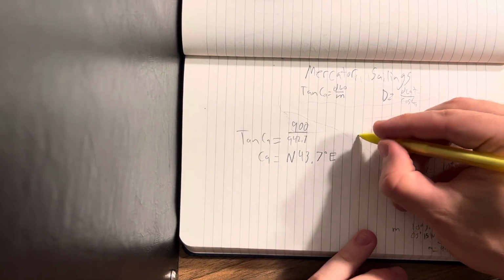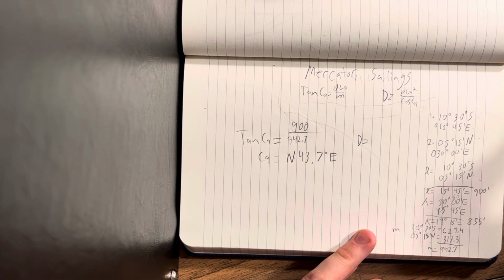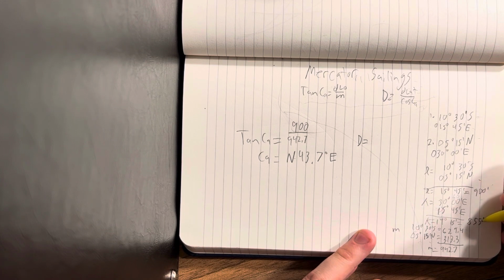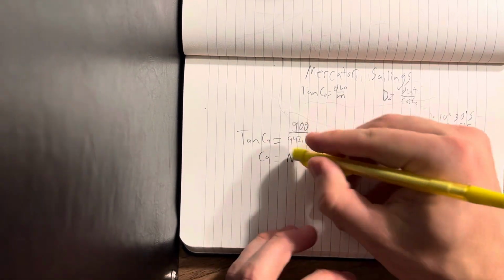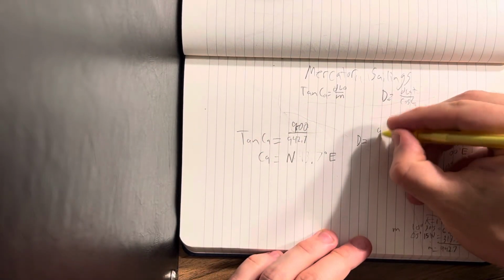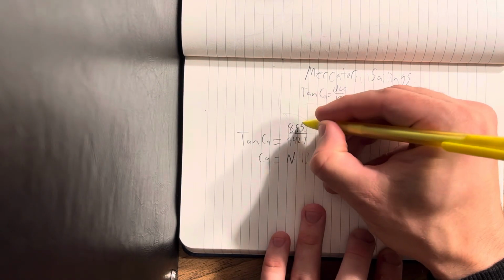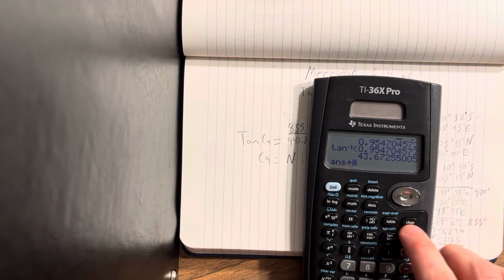Next equation, distance is equal to difference of latitude, which is, I read the difference of latitude instead of the difference of longitude for this part, so this is wrong. 900 is the difference of latitude. So we're going to change this. That's what you get for having such a cluttered mess over here. You want to space things out so you can read more effectively. Don't make stupid mistakes.